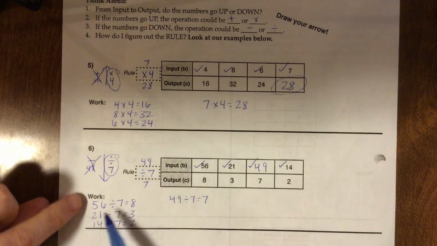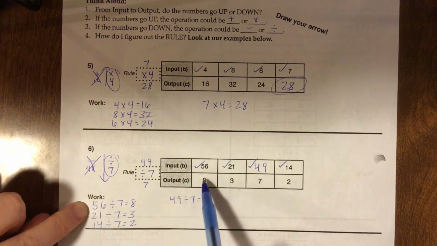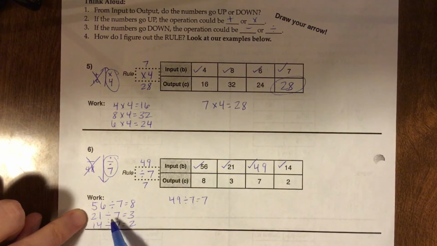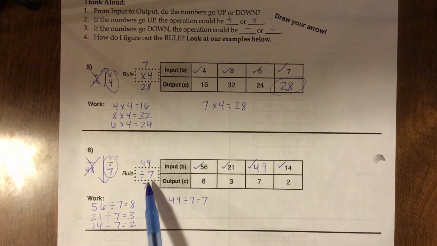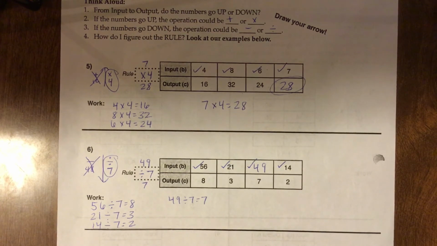So prove it with your rule. 56 divided by 7 equals 8. We've got a match. 21 divided by 7 equals 3. Another match. 14 divided by 7 equals 2. Our last match. So we can put divided by 7 in our rule there.